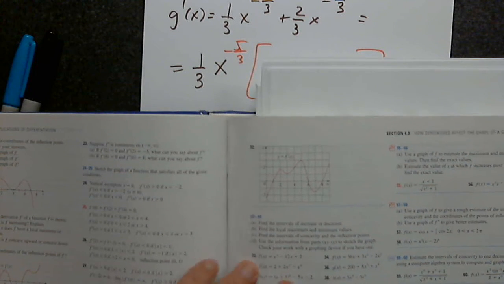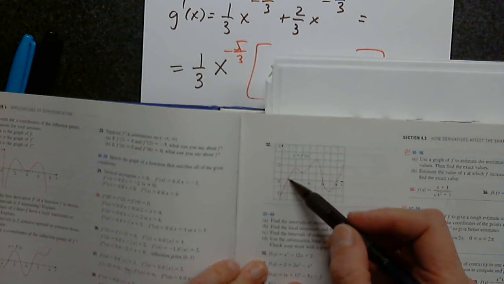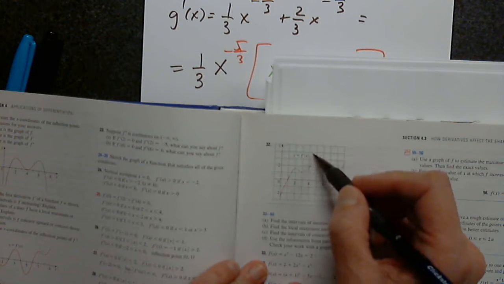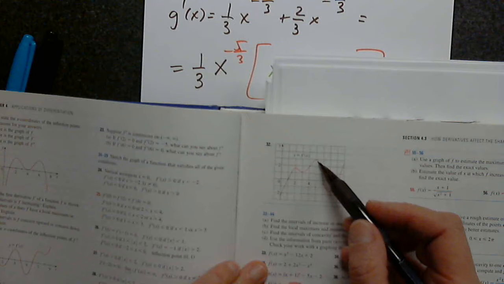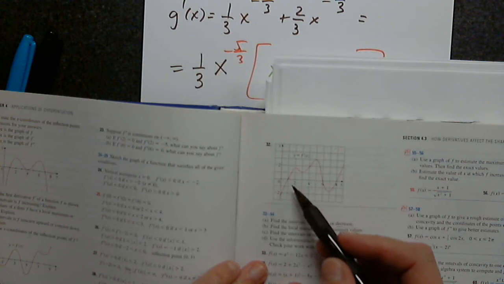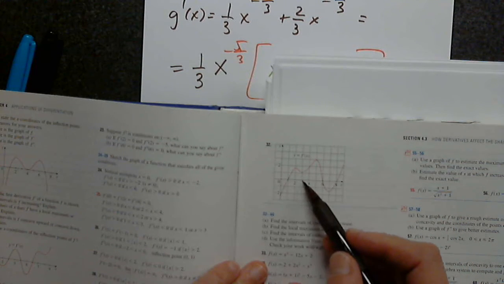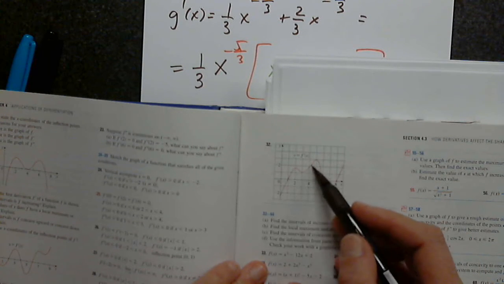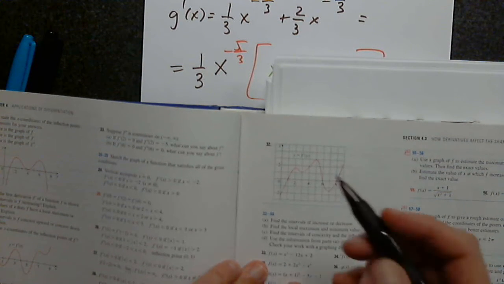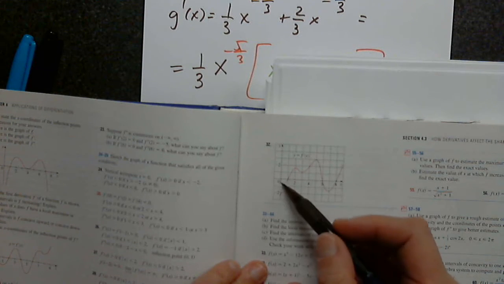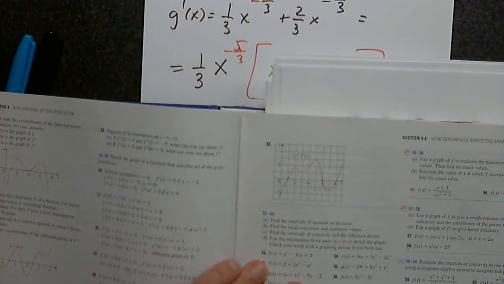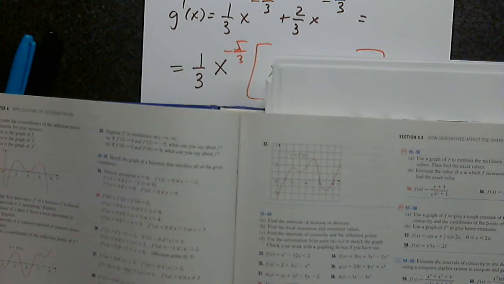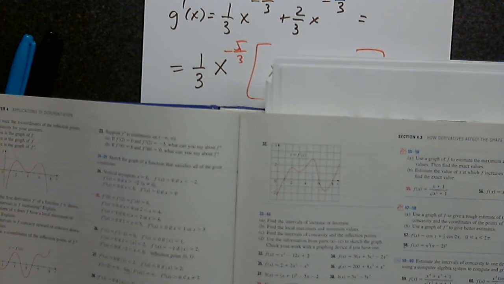Ready? So the function is increasing when the derivative, so this is the derivative, is positive. So between this point and this point, the function must be increasing, as well as between this point and this point, because the derivative is positive. Would you agree? The derivative is negative between 0 and 1 and 6 and 8, so the function is decreasing. Agreed? Okay, then we are asked, where does it have a local max?